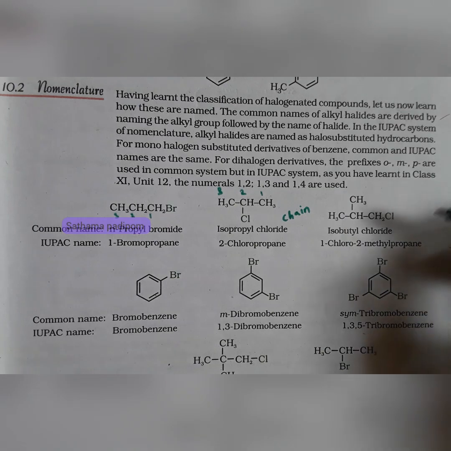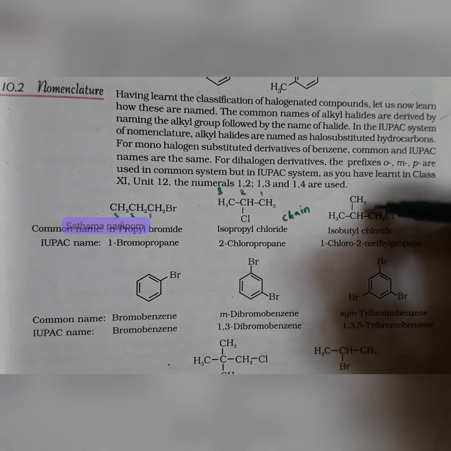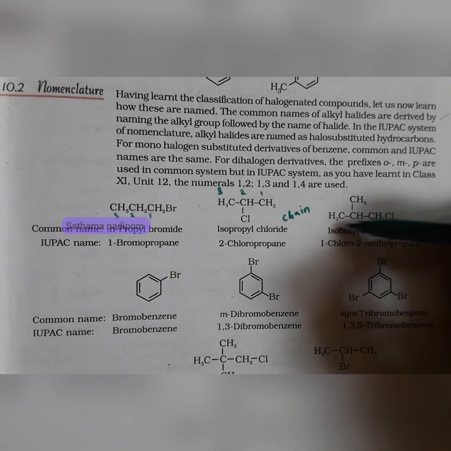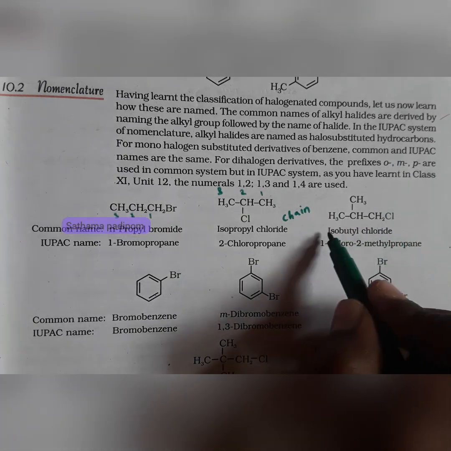Next we come here. How many carbon atoms are there? 1, 2, 3, 4. 4 carbon atoms with the chlorine atom. So how will you give the name? Because it is also that chain, iso, how many carbons? 4. Isobutyl chloride. Now you give the IUPAC name, start to give the numbers.